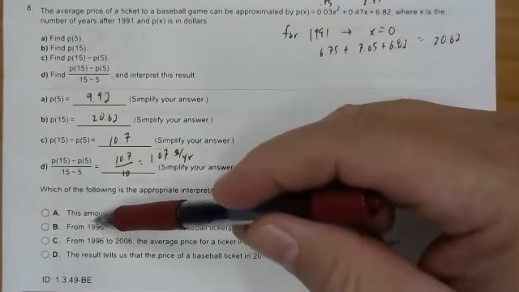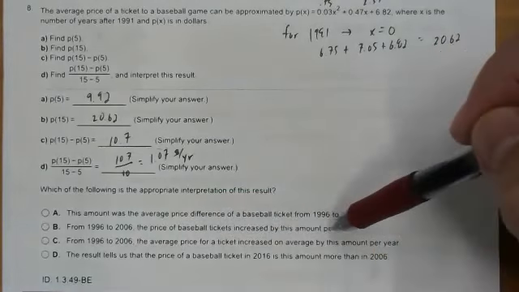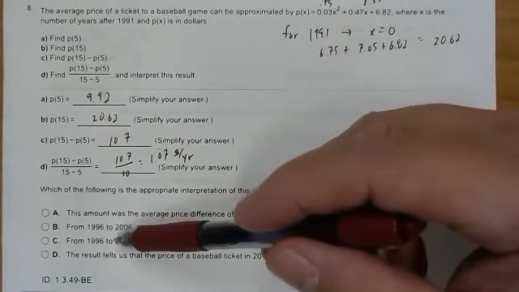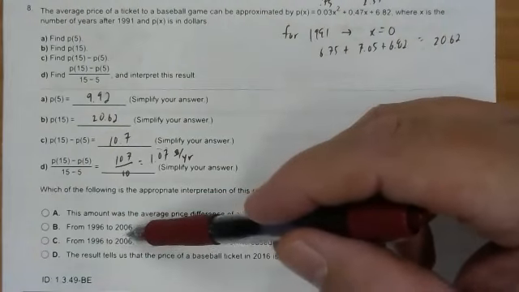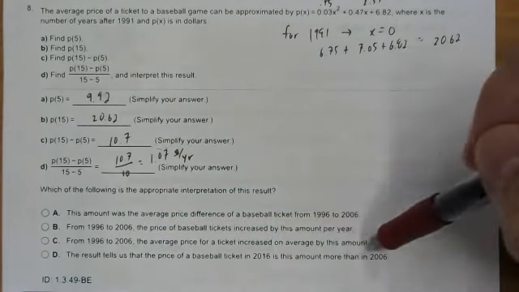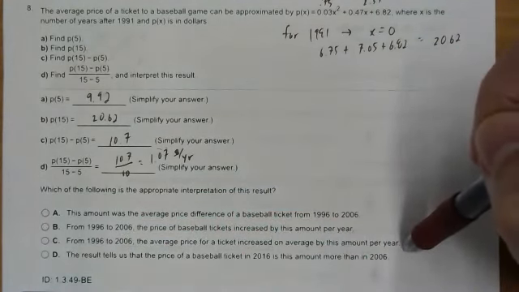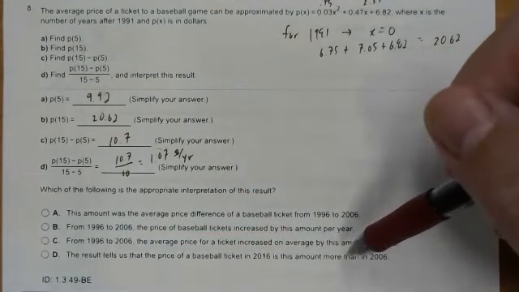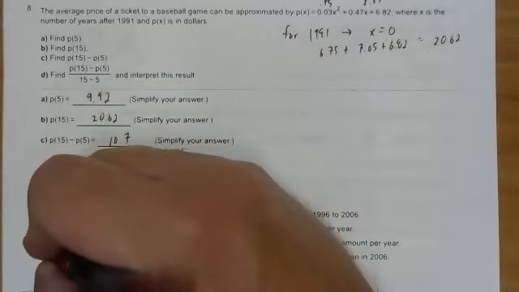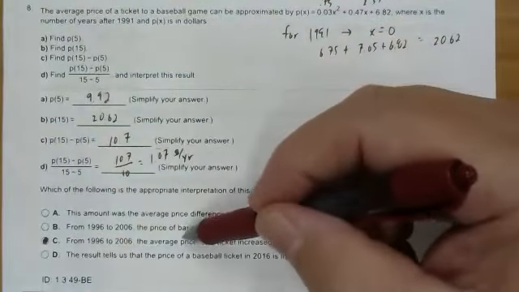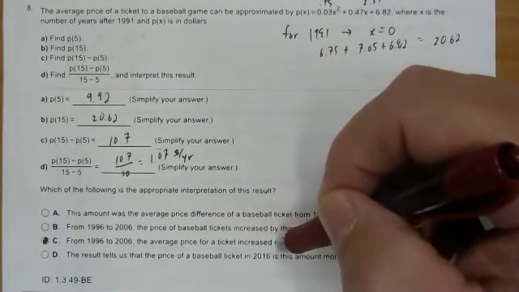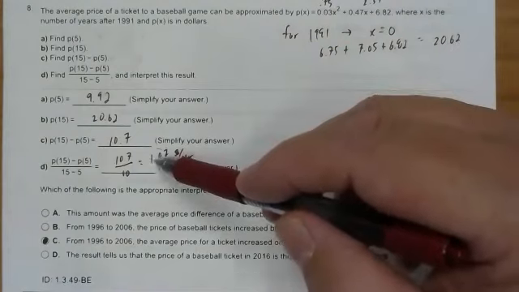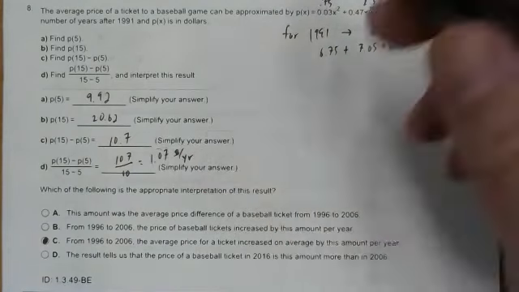Let's read the rest. From 1996 to 2006, the price of baseball tickets increased by this amount per year. We don't know that that's true. It doesn't always increase the exact same amount. So I don't think B is true. From 1996 to 2006, the average price for a ticket increased on average by this amount. So this one's a little crazy, but actually C is correct. The average price for a ticket increased on average by this amount. Not gonna take time to explain this, but this is like an estimate of how much it goes up per year. It's not exact because every year is different, but this is just our best estimate.